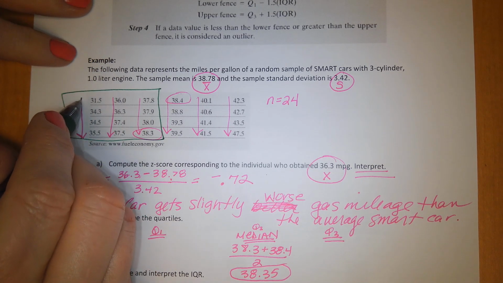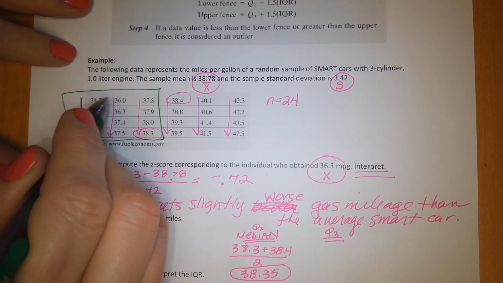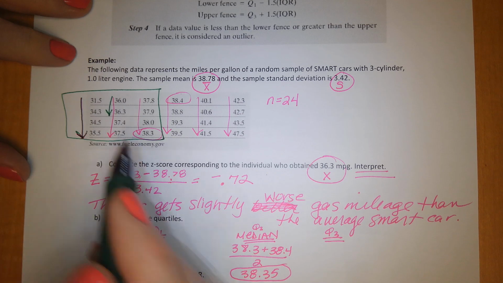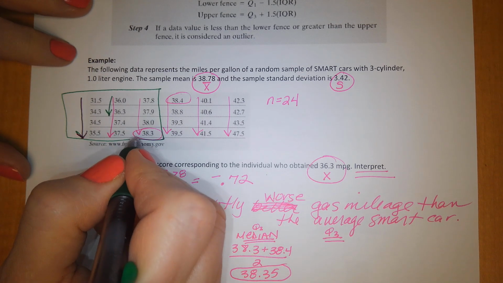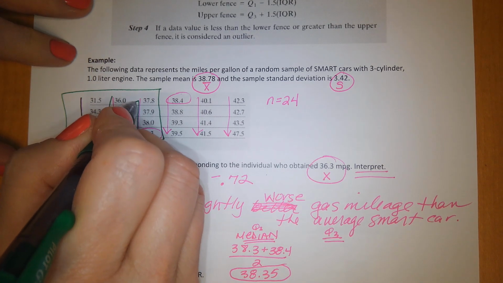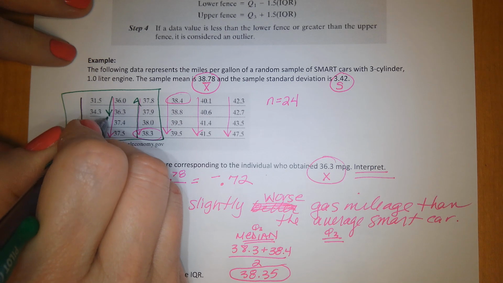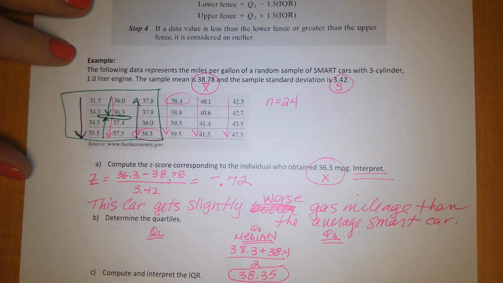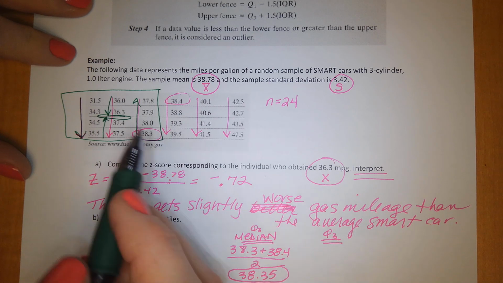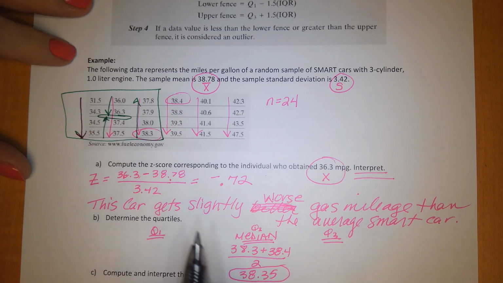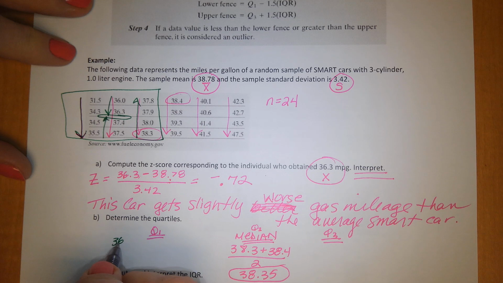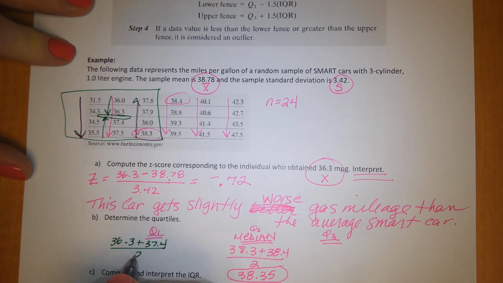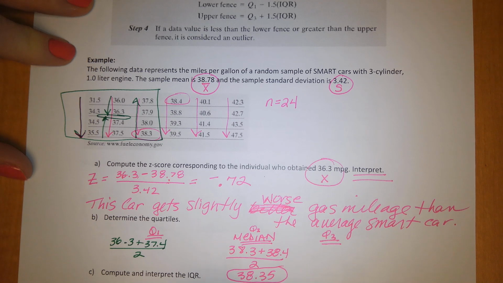Again, if I go up 1, 2, 3, 4, 5, 6 data points from the bottom, and then from here I go up 1, 2, 3, 4, 5, 6 from this side, my Q1 is going to be lying right in here, somewhere between 36.3 and 37.4. So I have to take the average of those two values. And when I take the average, I get 36.85.